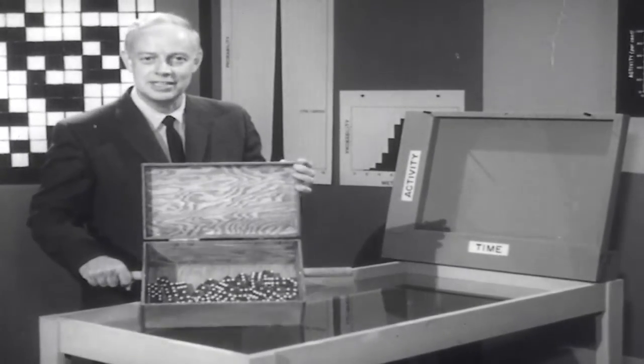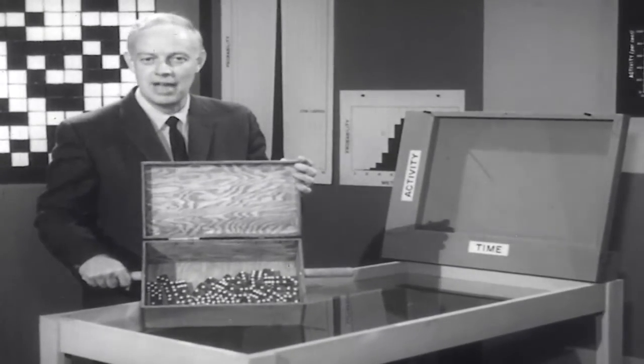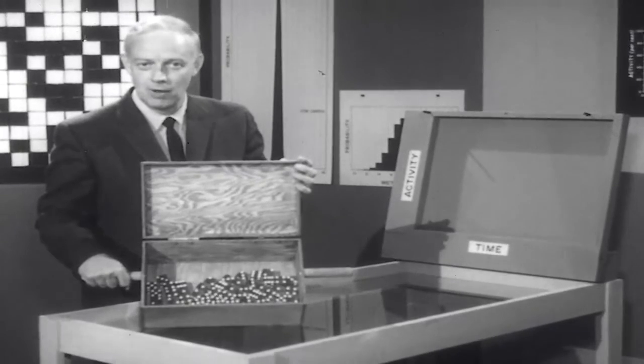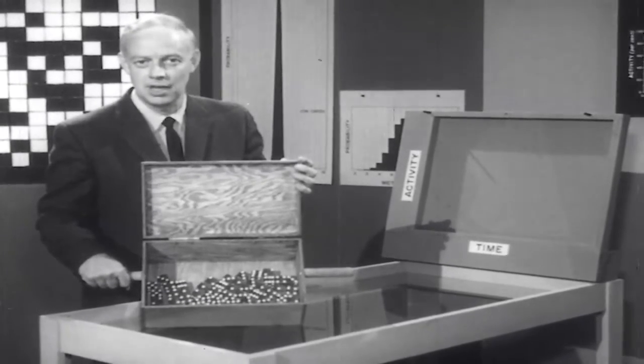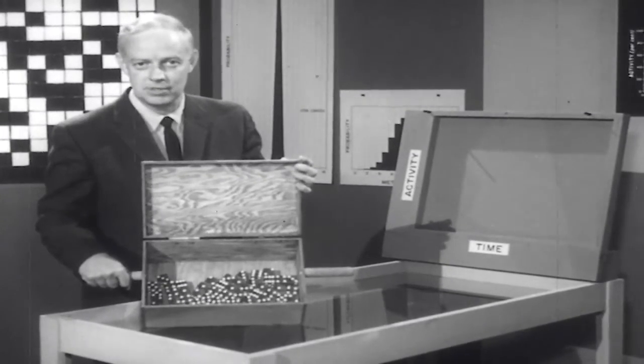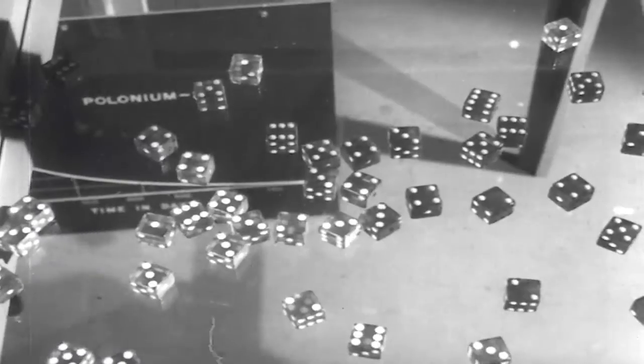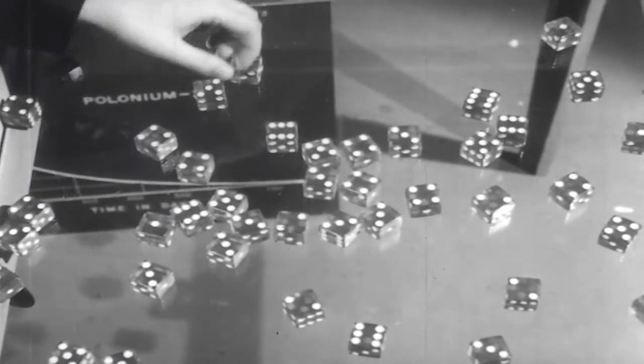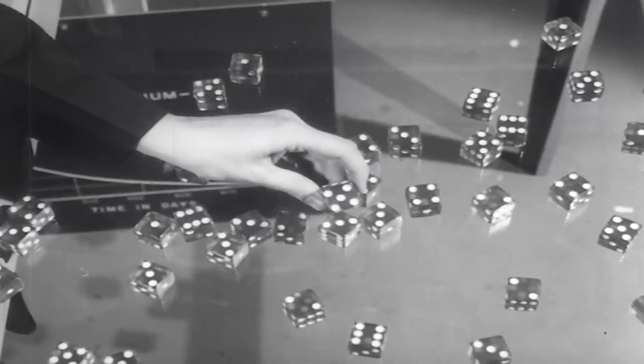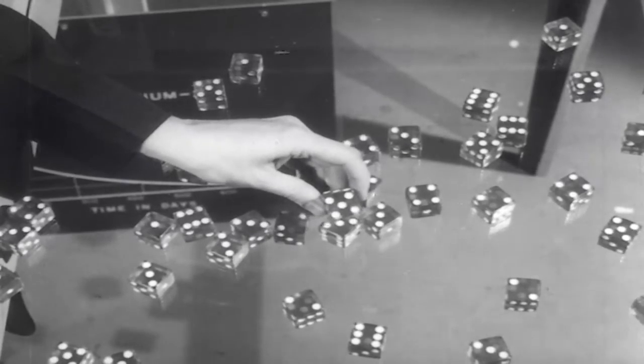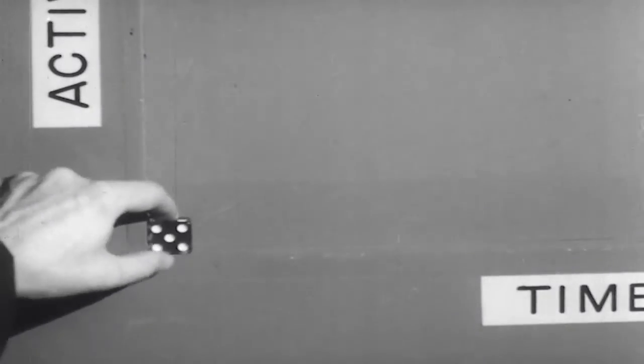Here are 60 dice. Think of them as atoms, a rather small sample compared to the vast numbers of atoms in any piece of radioactive material. Suppose that the 5s represent atoms that have just disintegrated. I'll pile them up here.